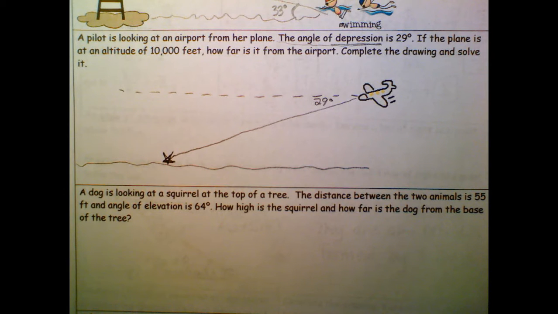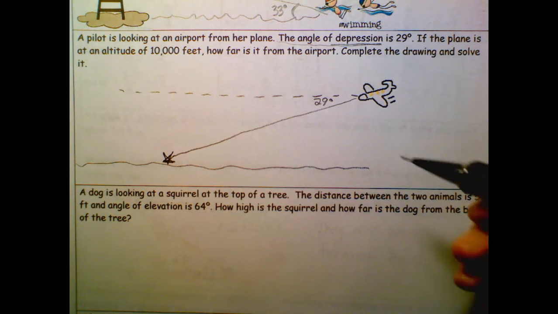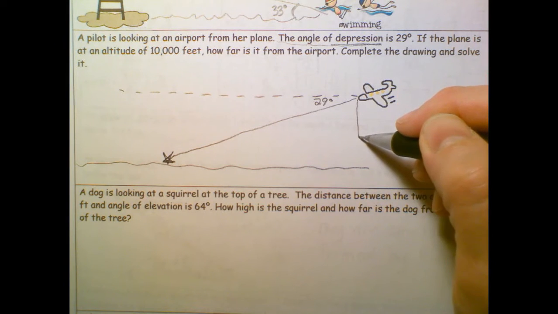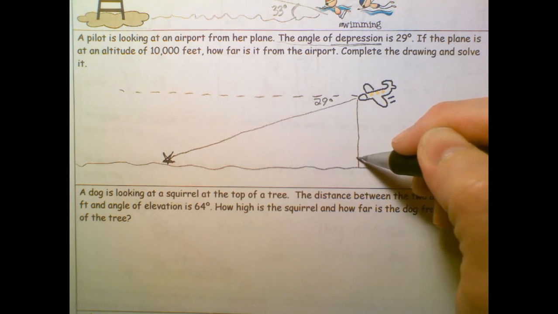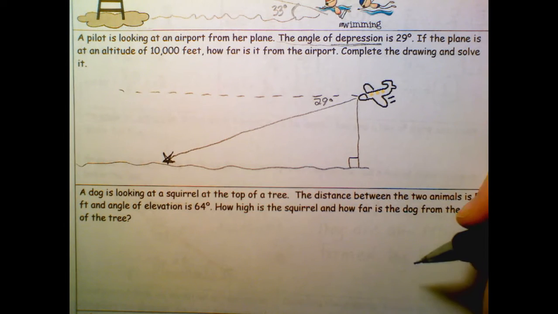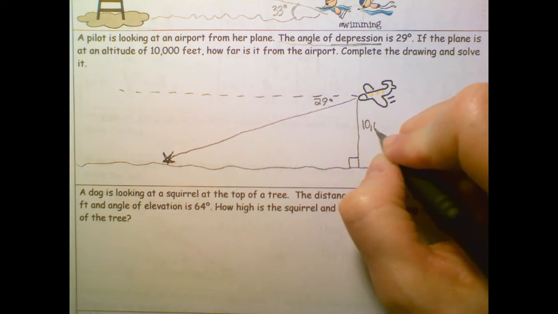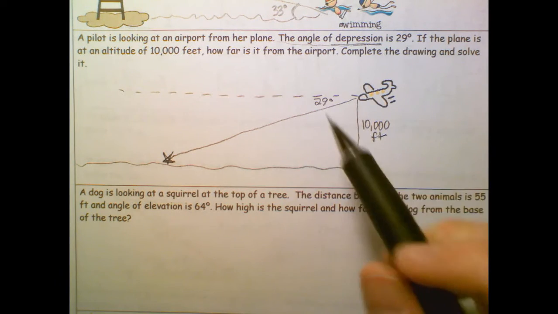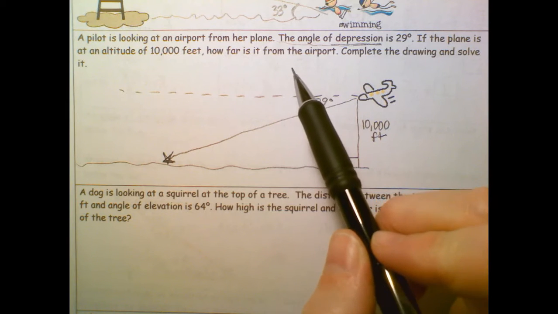If the plane is at an altitude of 10,000 feet, an altitude is a distance directly below this airplane, perpendicular to the ground. So that is how we get a right triangle out of this. 10,000 feet.